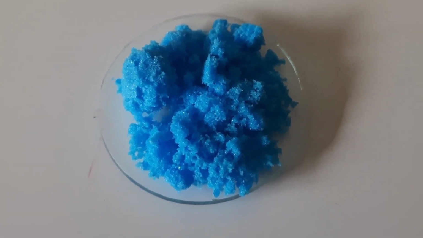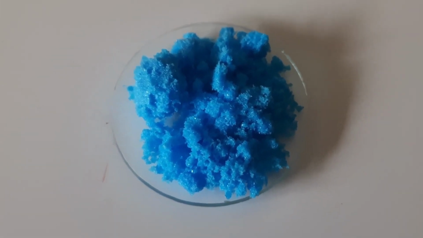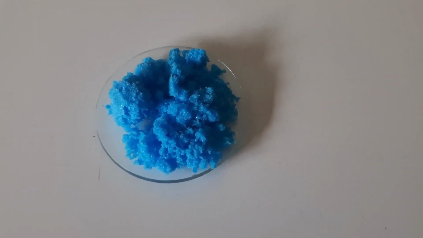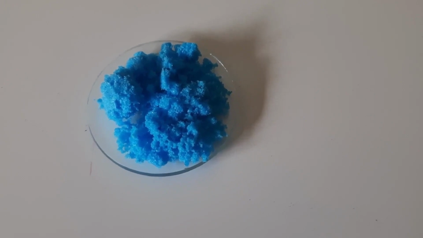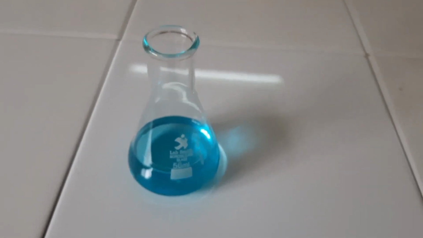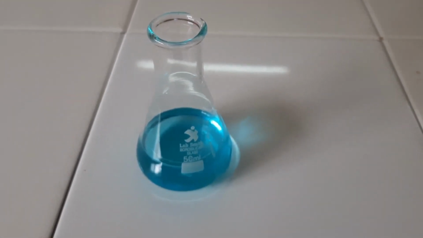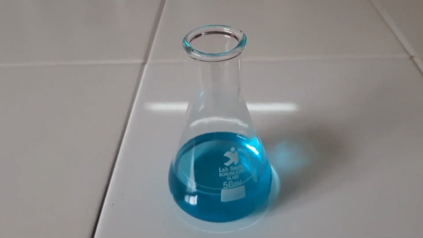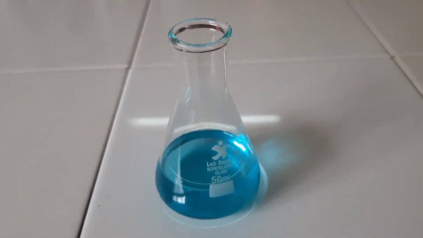This is solid copper sulfate. You can dissolve this solid copper sulfate to make a solution like this. It is pale blue in color. This pale blue solution contains Cu2+ ions. So Cu2+ ions are pale blue in color in aqueous solution.